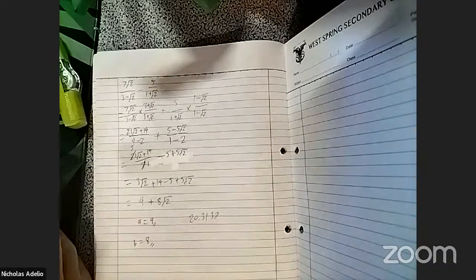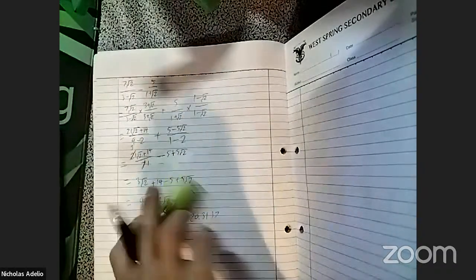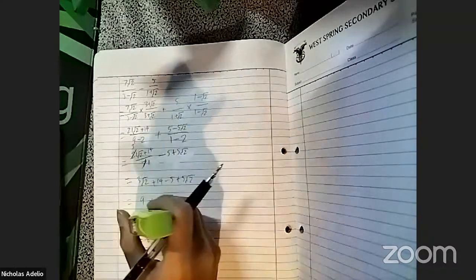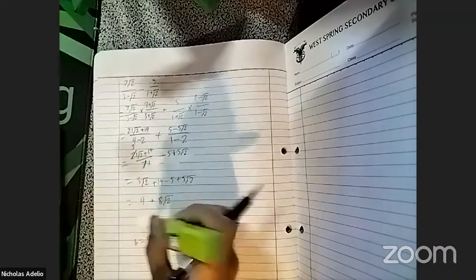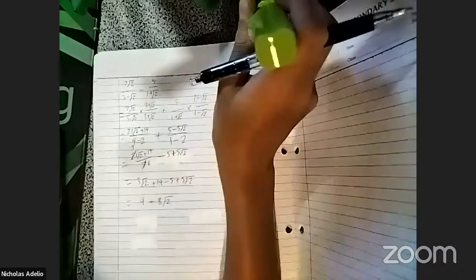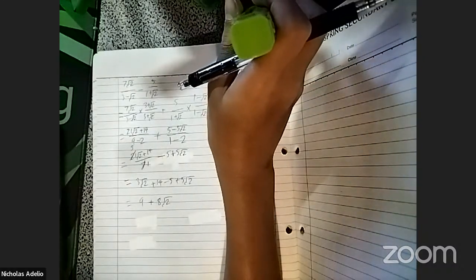Nicholas, you have confirmed that you are wrong, correct? Yeah. I see two mistakes at least. One seems to be careless, one seems to be conceptual. Both of them have nothing to do with surds at all. I think this is a leftover problem from your Sec 1 or Sec 2.